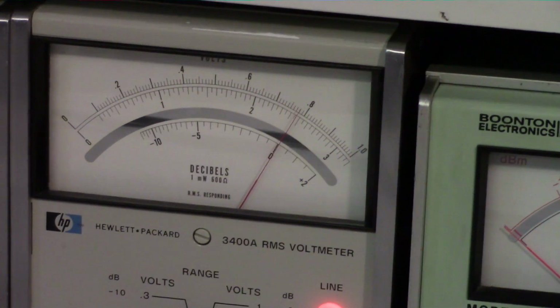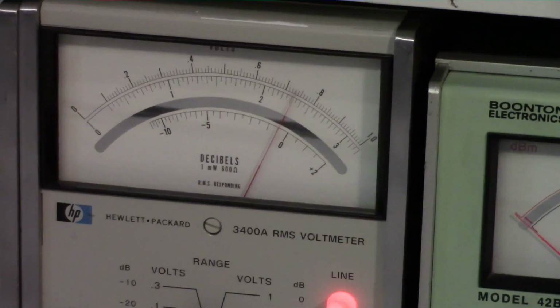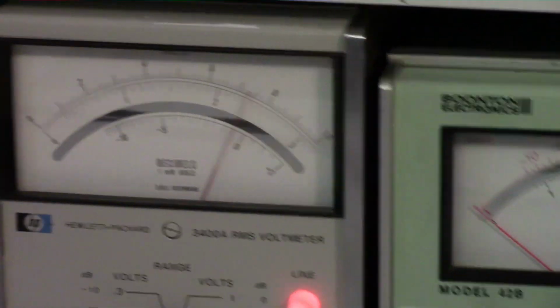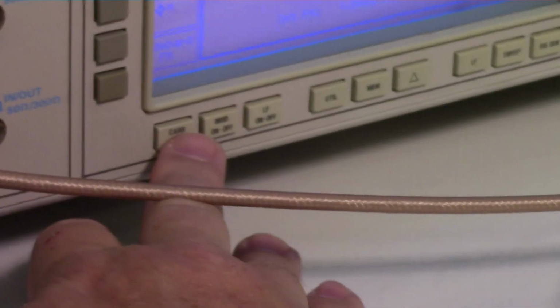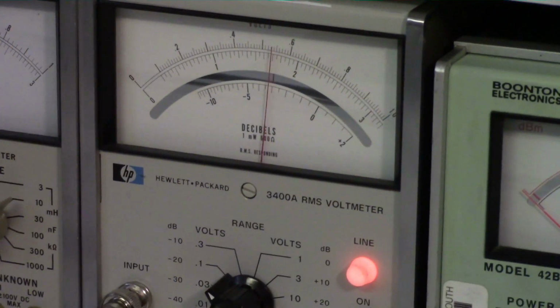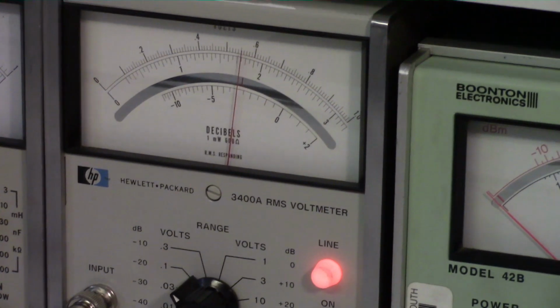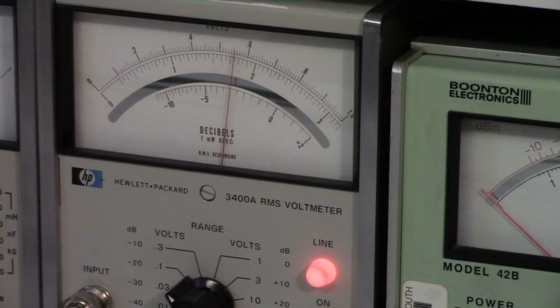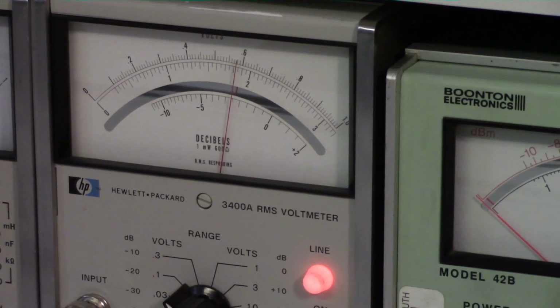It's going to go above and below, so you're going to have to make a judgment call where you think about 0 is. So let's say that it was about there. I'm going to come over here and just disable the RF carrier, and lo and behold, there it is. There's about a 3 dB delta on the meter.